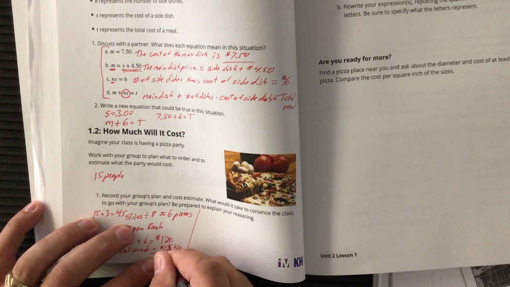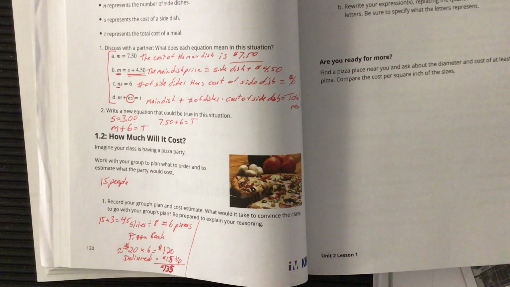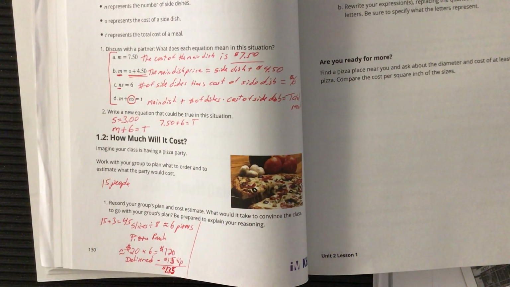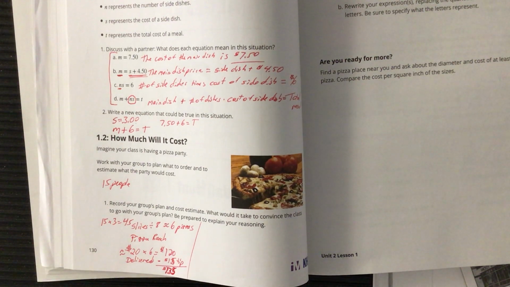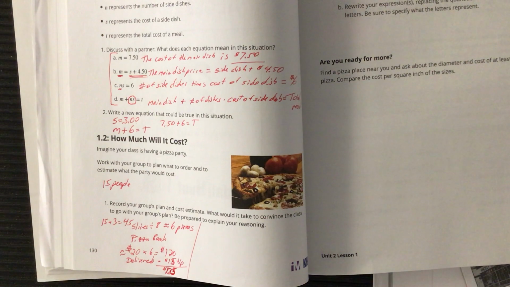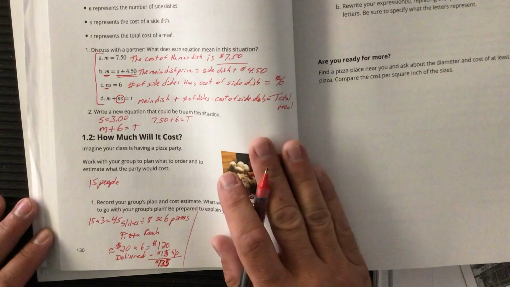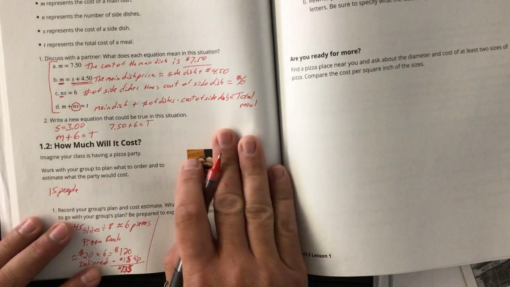Okay, so 135 divided by 15, roughly $7 a person. No, it's more than that. $9 a person. Okay, is that good? I don't know. We'll see what everybody else thinks. Okay, what do you guys got? And that's about $3 per pizza, that's awesome.